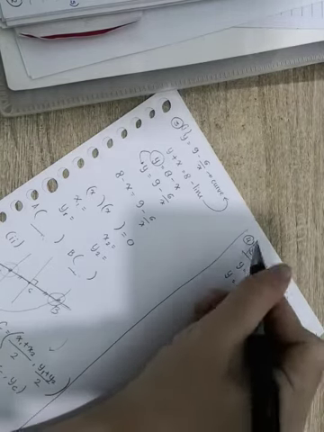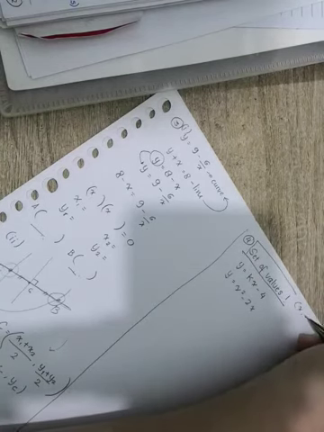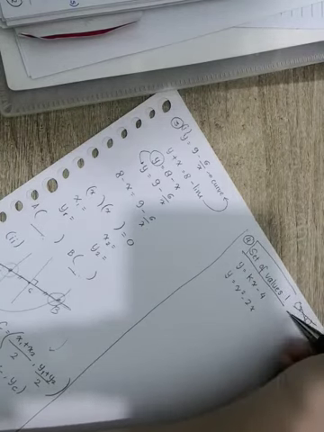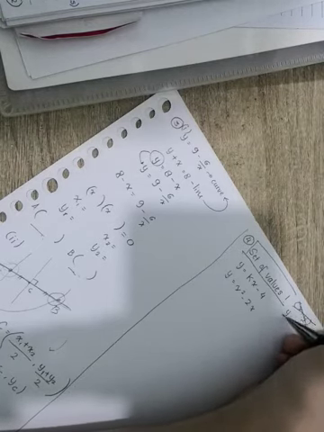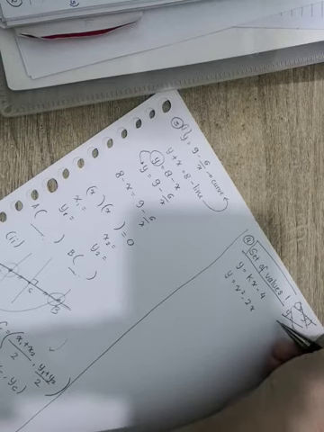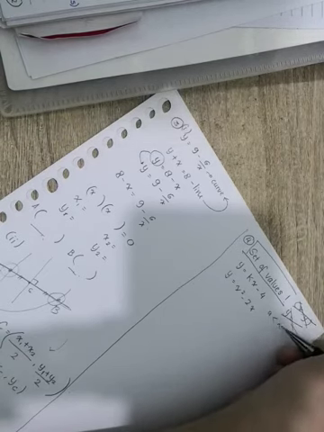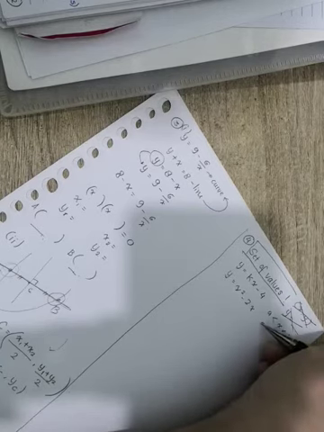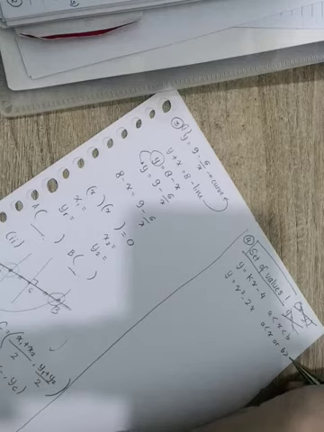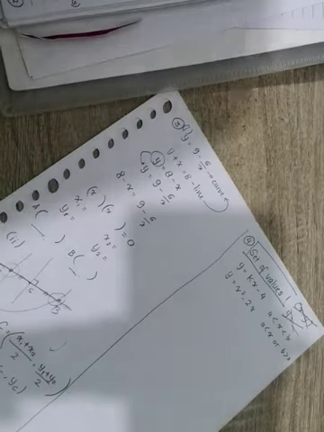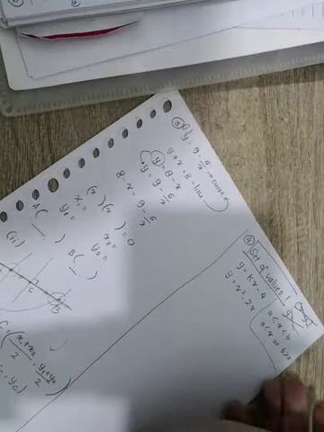Remember, set of values is not in the form of this. It is also not an equation. Nope. Set of values means something like this, or in this kind of form. Okay, this is not the exact form.